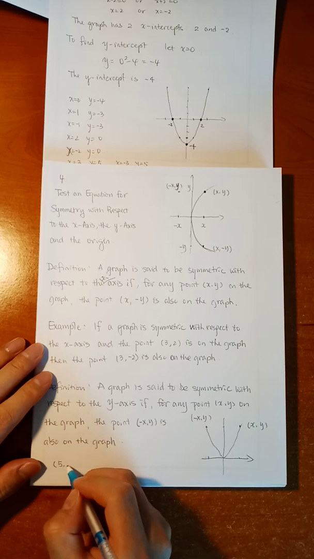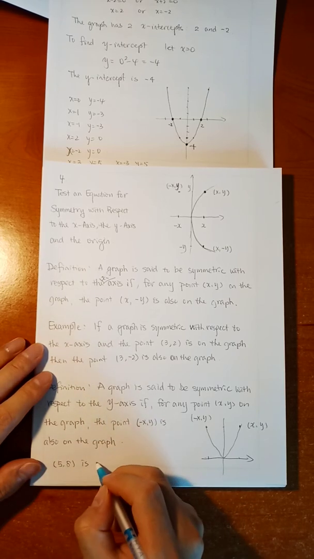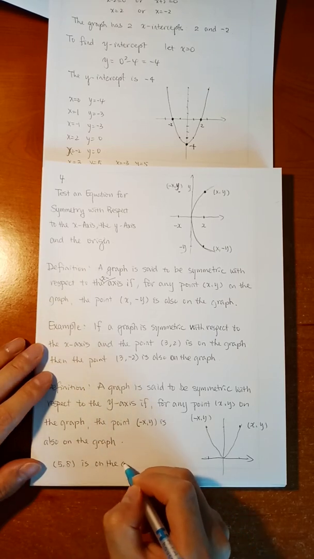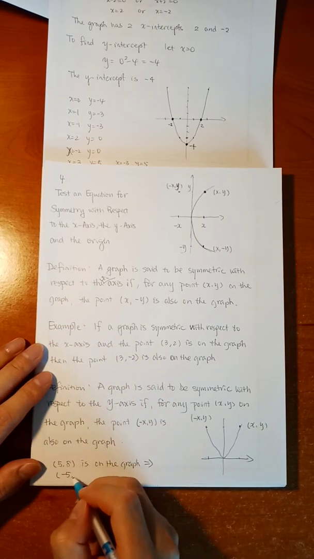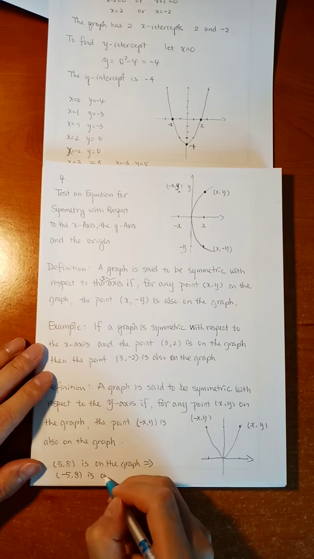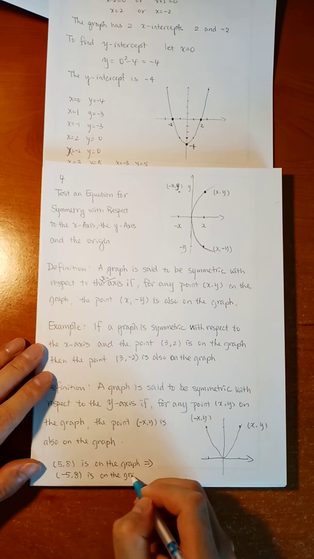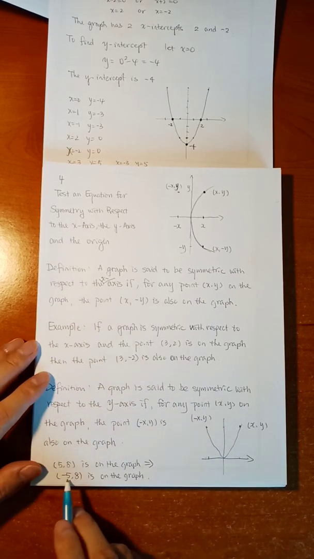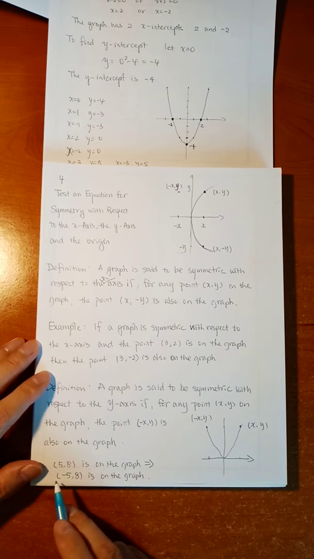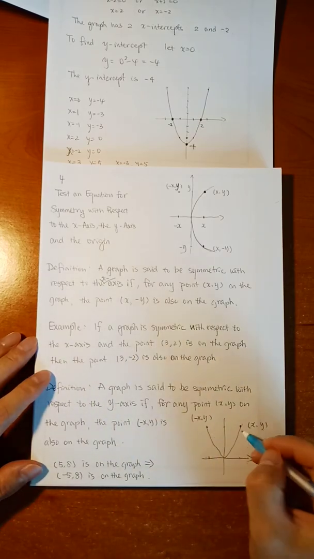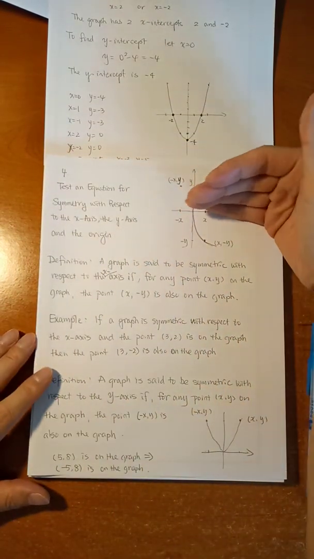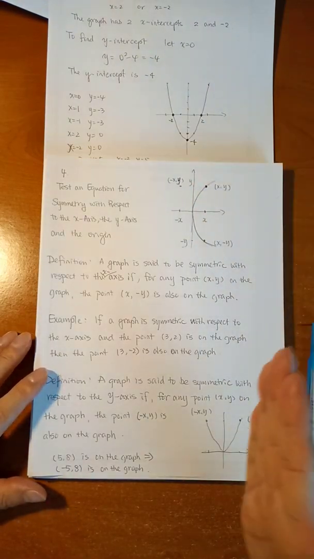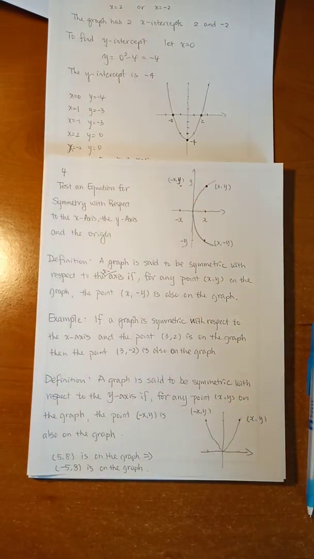For example, 5, 8 is on the graph. It would directly imply negative 5, 8 is on the graph. This time you put the negative sign on the x coordinate because the symmetry is about the y-axis. Symmetry about the x-axis, x does not change. Symmetry about the y-axis, y does not change.